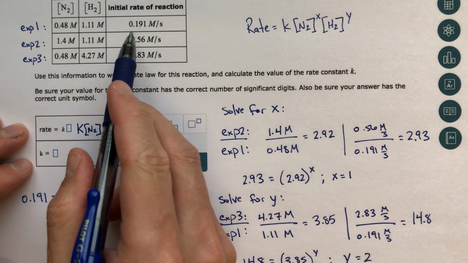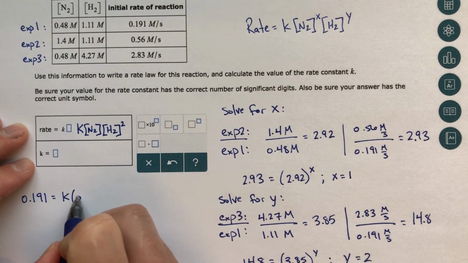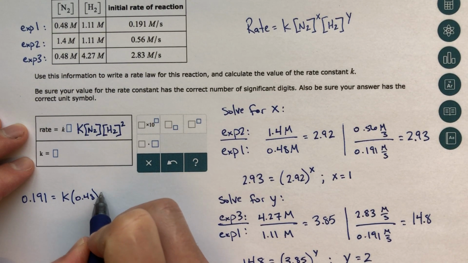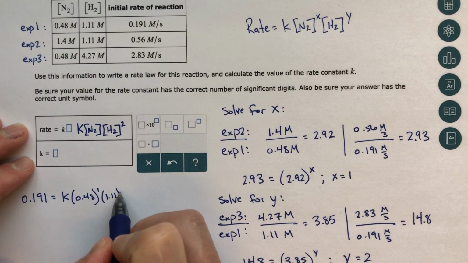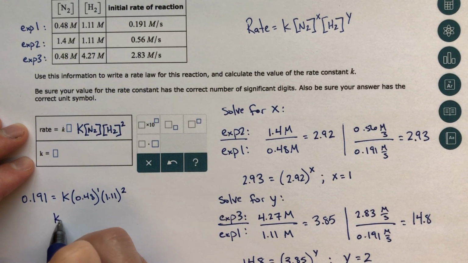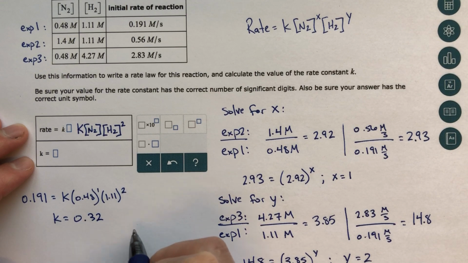So 0.191, that's my initial rate of reaction. My concentration of N2 is 0.48, my concentration raised to the first power. Concentration of H2 is 1.11, raised to the second power. And I'm going to solve for K, right? So just solve this for K. You should end up for this problem with the value of 0.32.